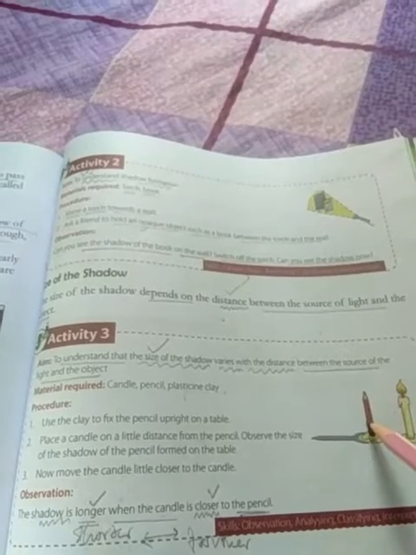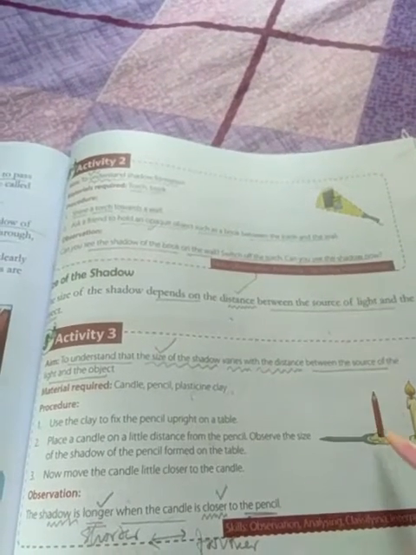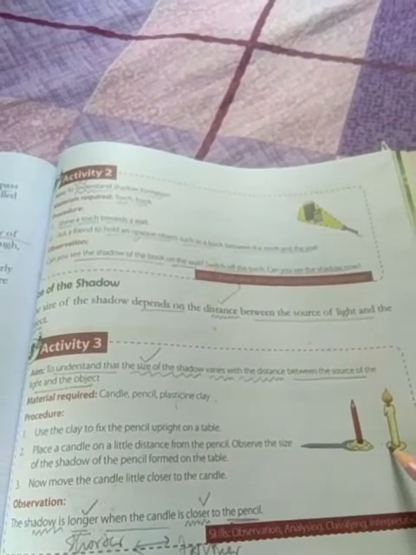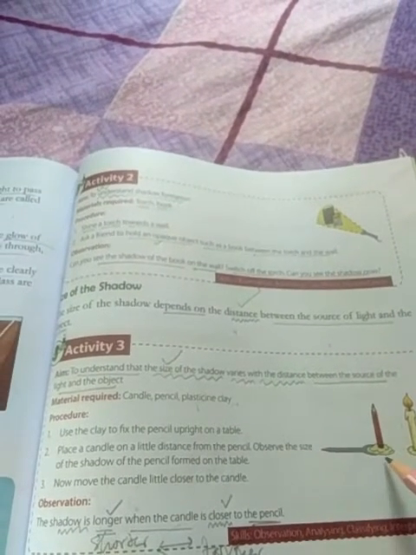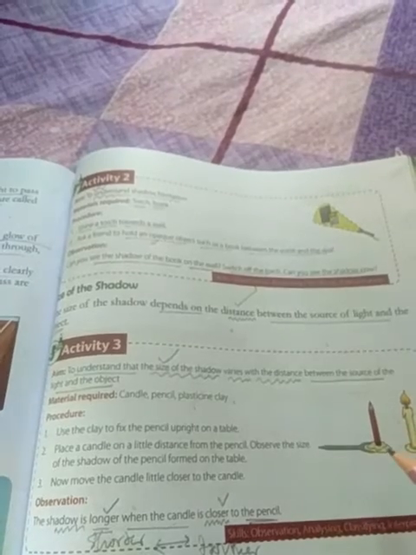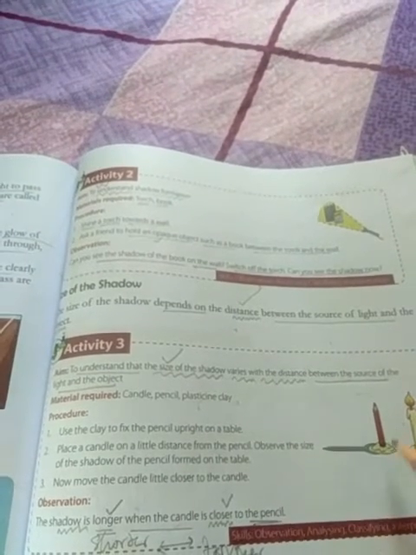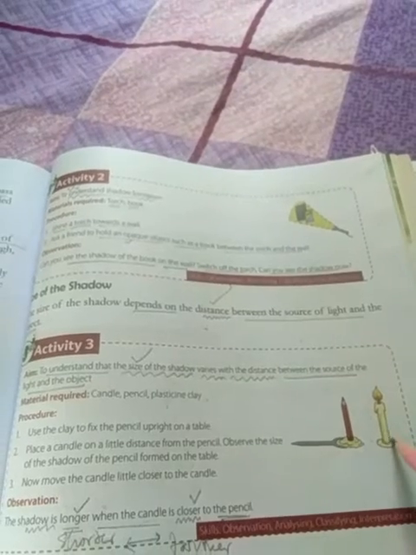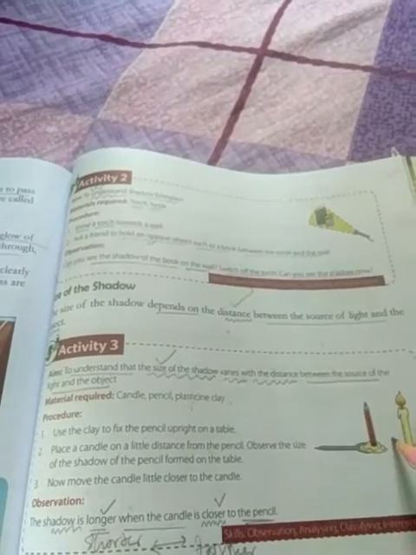Now the procedure of this experiment is: first we have to use the clay to fix the pencil upright on the table. This is the first step. After fixing the pencil upright, we place the source of light, the candle, a little distance from the pencil. Now we observe the size of the shadow of the pencil formed on the table. If we move the candle away from the pencil, we will observe different sizes of the shadow of the pencil.